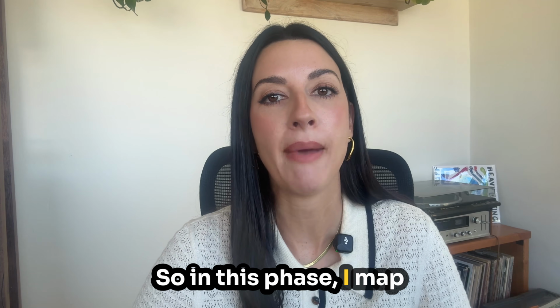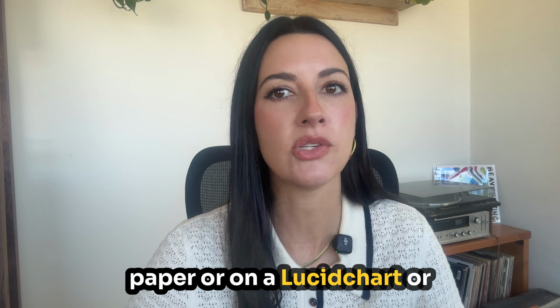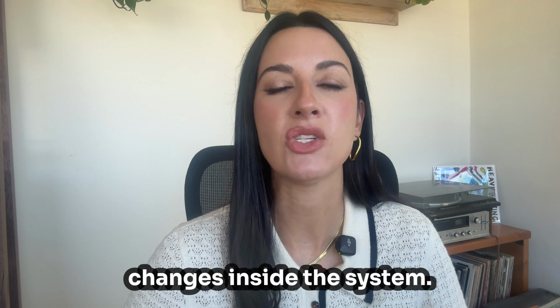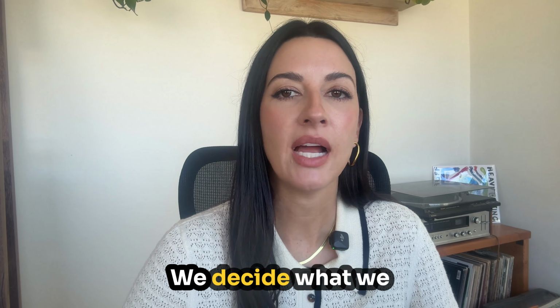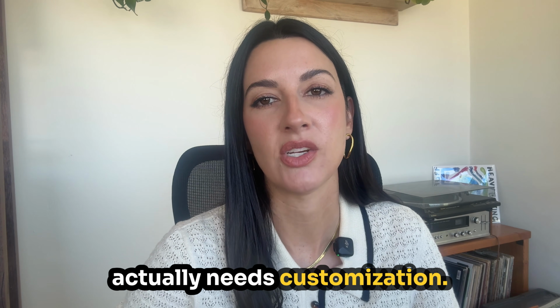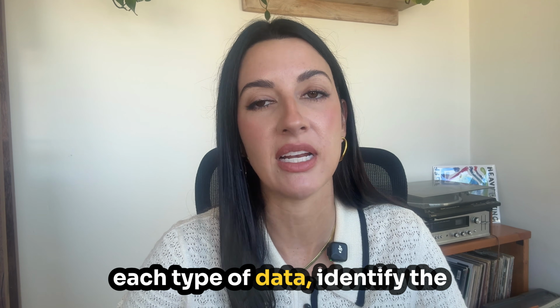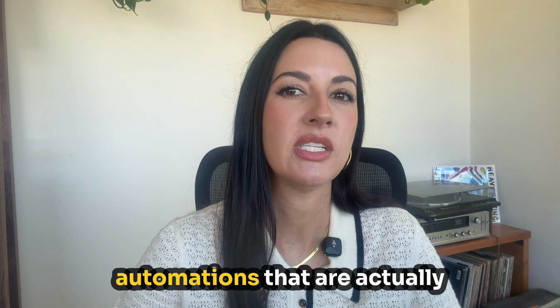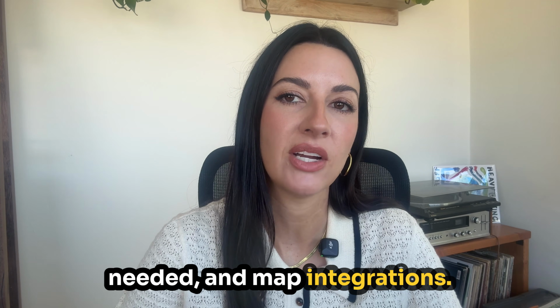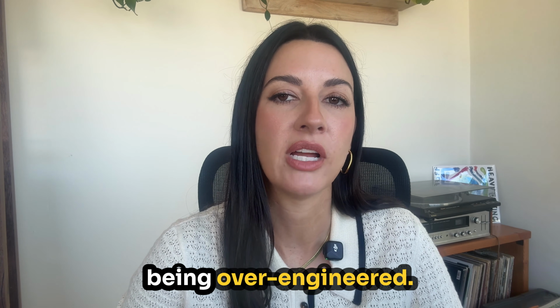So in this phase, I map out the future state of Salesforce architecture on paper or on a Lucid chart or something before making changes inside the system. We decide what we should use for Salesforce functionality and what actually needs customization. We define the data model, decide which system owns each type of data, identify the automations that are actually needed, and map integrations. We set access rules and look for anything that is being over-engineered.